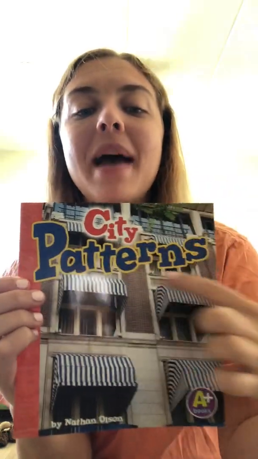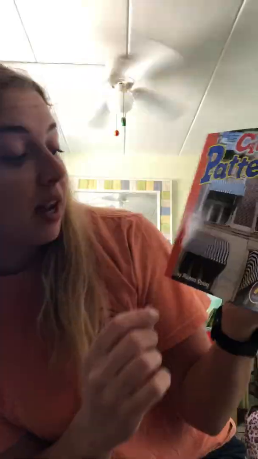Remember, this week we're talking all about patterns. Patterns that you might see at your house, patterns that you might see on your clothes, patterns you might see in the sky or with animals. And today's book is called City Patterns. The photography is also done by Nathan Olson.